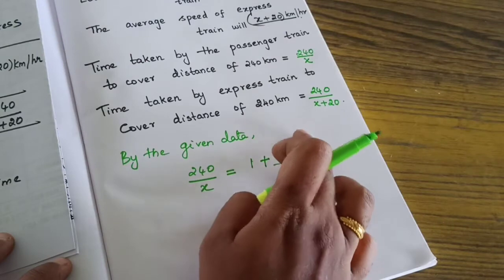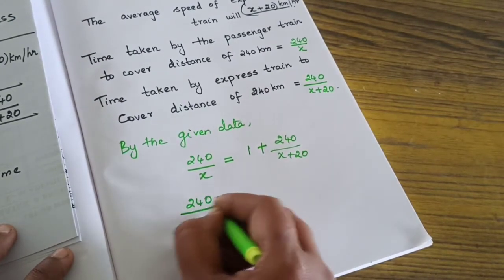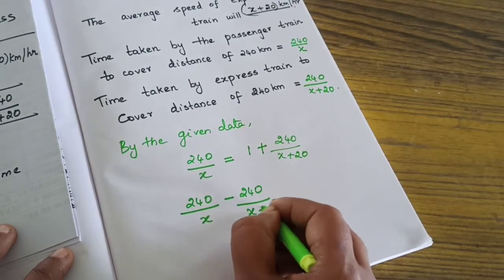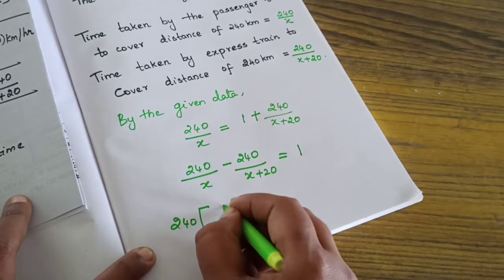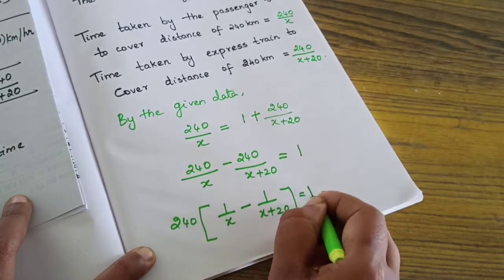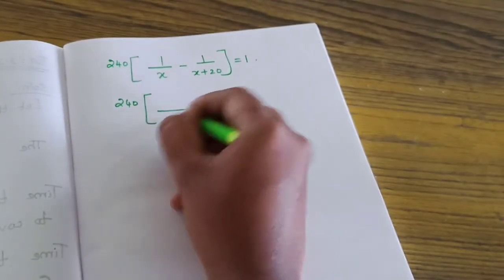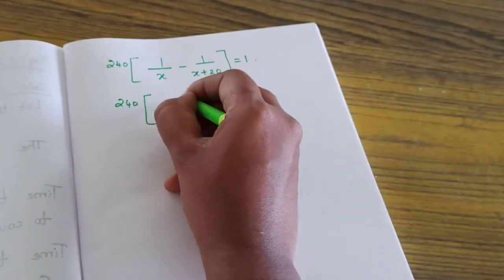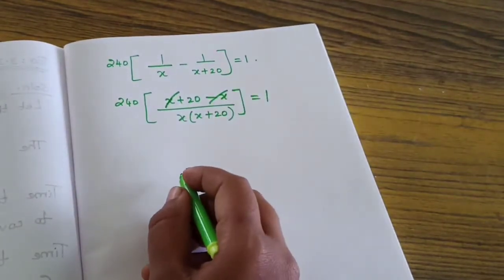Here, if the express train takes 5 hours, it means 5 plus 1, the passenger train will take 6 hours. So that is the meaning. So 240 by x, just take this side, minus 240 by x plus 20 equal to 1. Now shall we take 240 as common? So 1 by x minus 1 by x plus 20 equal to 1 by 240. Just take the LCM. 240 here, x into x plus 20, and for the numerator, x plus 20 minus x, which is equal to 1, and plus x and minus x get cancelled.